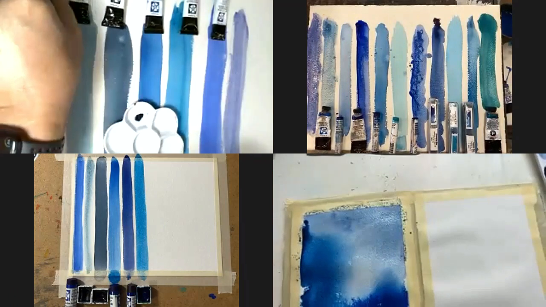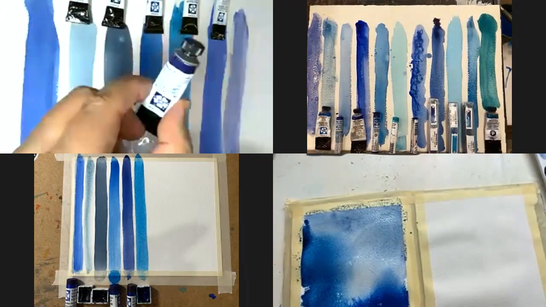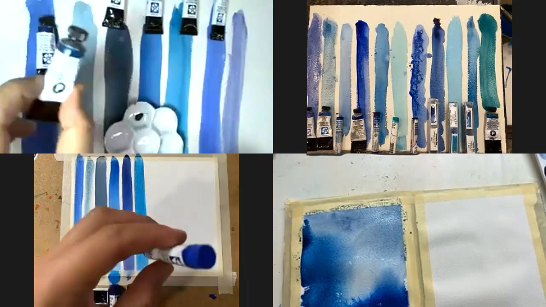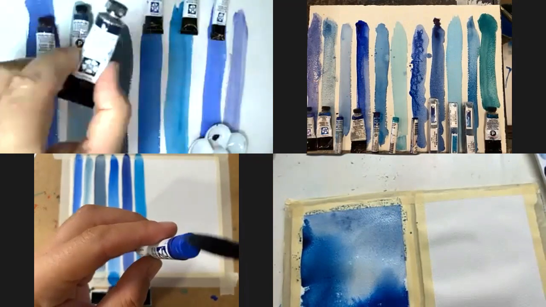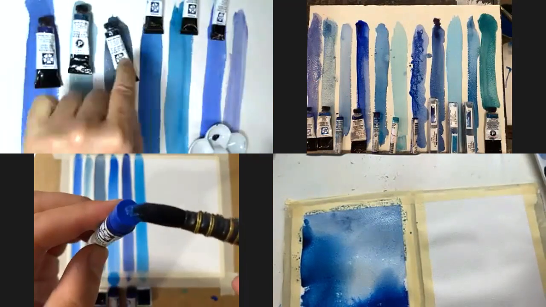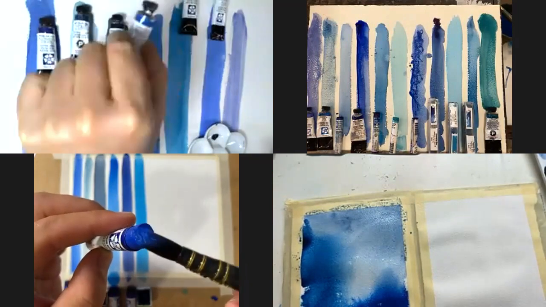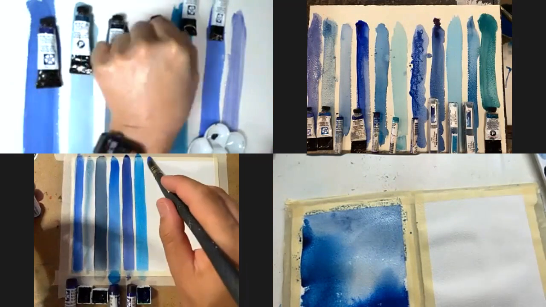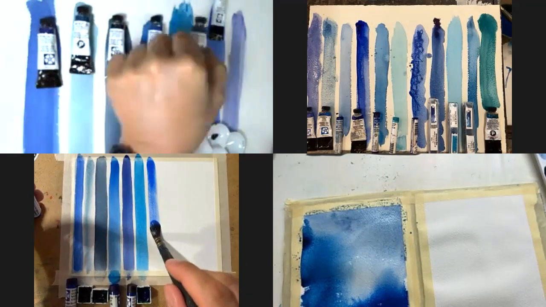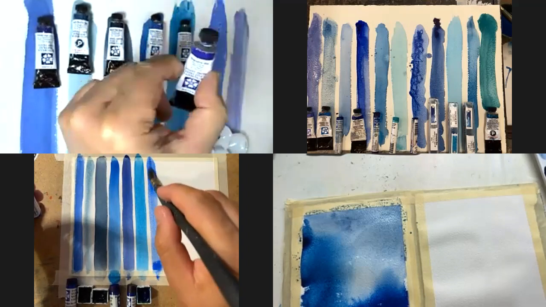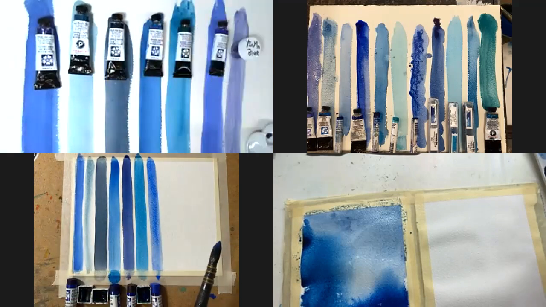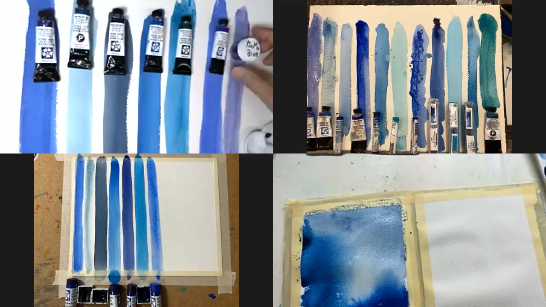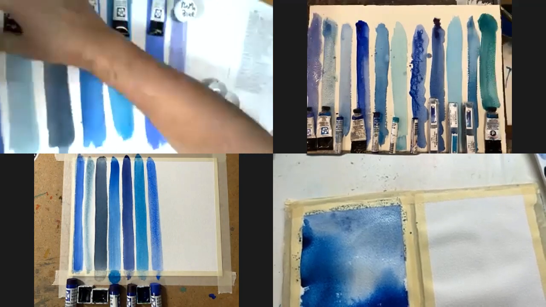Somebody asked me, so I'll do it one more time. This right here is the phthalo blue red shade. This one is the Mayan blue genuine. This is the Mayan dark blue. This is the phthalo blue green shade. Phthalo blue turquoise. Ultramarine. And this is the, how would you say that? Yinmin blue. Put this on here, so we'll keep on going.